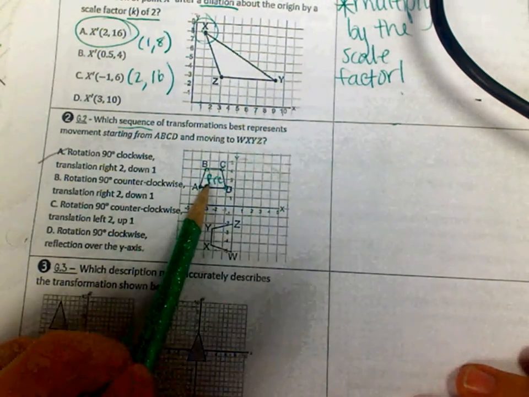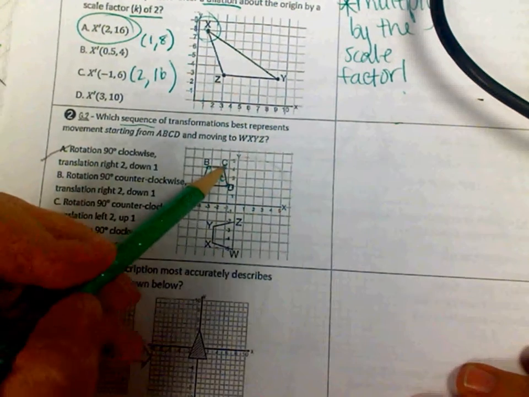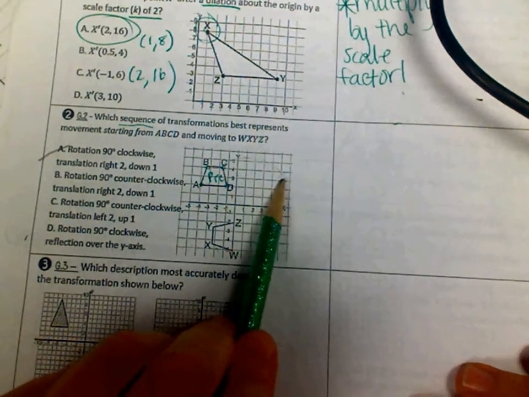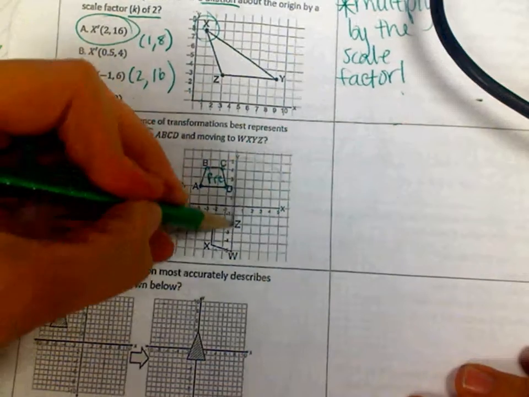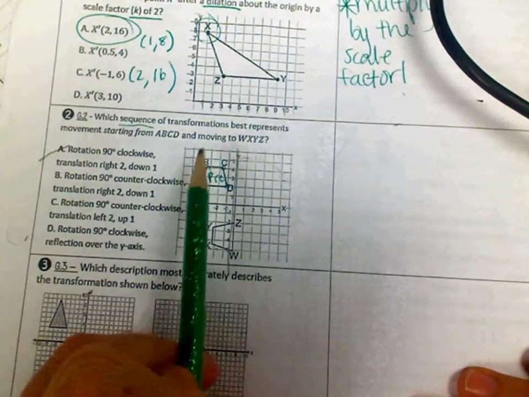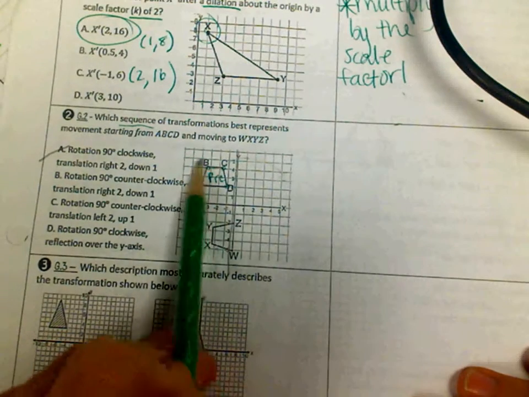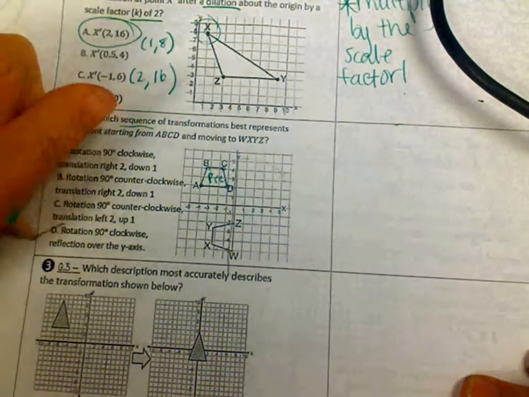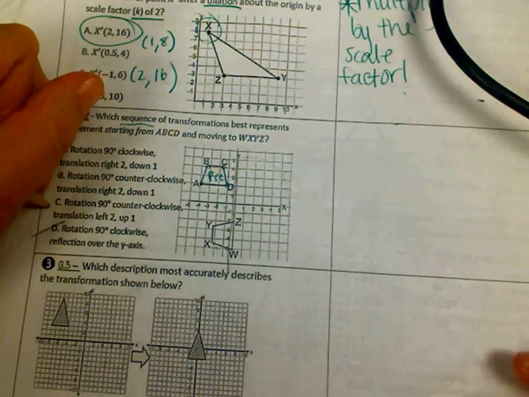And then D says a rotation 90 degrees clockwise, so that's this way again, and a reflection over the y-axis. Remember, this is the y-axis. So if we move it over here and then reflect it back to the other side of the y-axis, we're going to end up where we started, and that's not right. So it's either B or C.